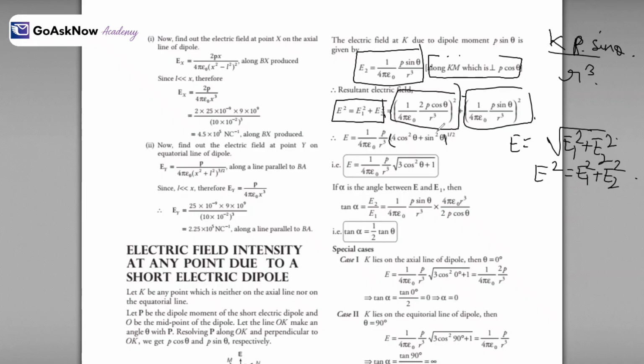I will tell you in short how it has come. What you do is take the common factor here. If you take common, you have E square equal to k square into p by r cube, all squared.